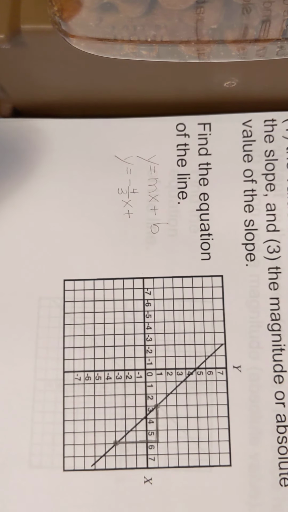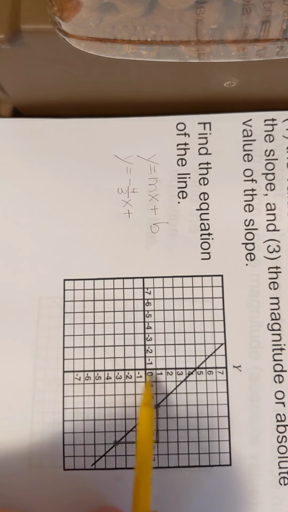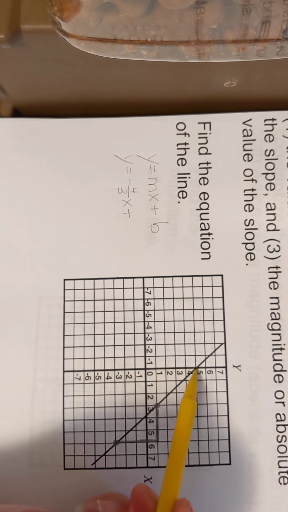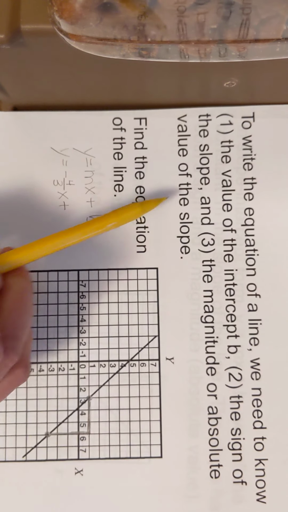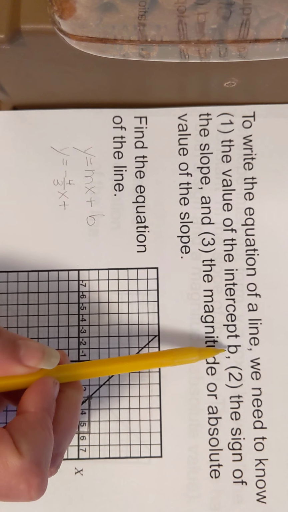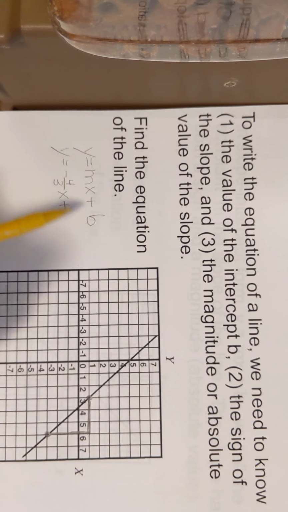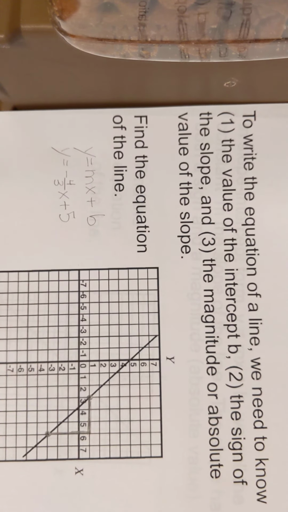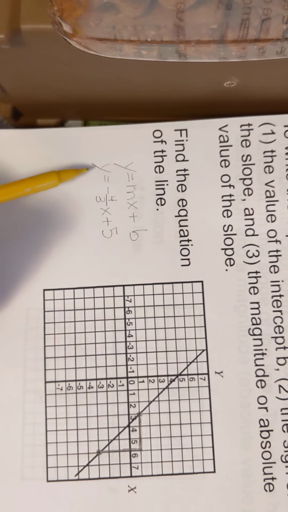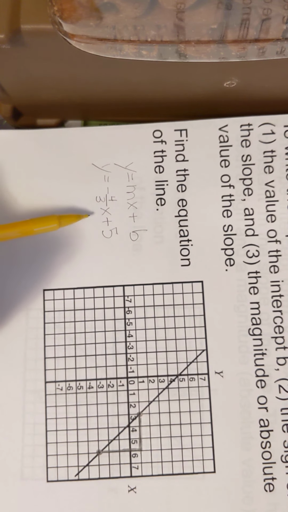Remember, b is that y-intercept. So where is this line crossing the y-axis? It's crossing right here, which is at the 5, and it's at a positive 5. So my y-intercept, or what we called the value of the intercept b, is going to be a 5. So in this equation where the b was, we insert a 5. So the equation of this line is y equals negative 4/3 x plus 5.